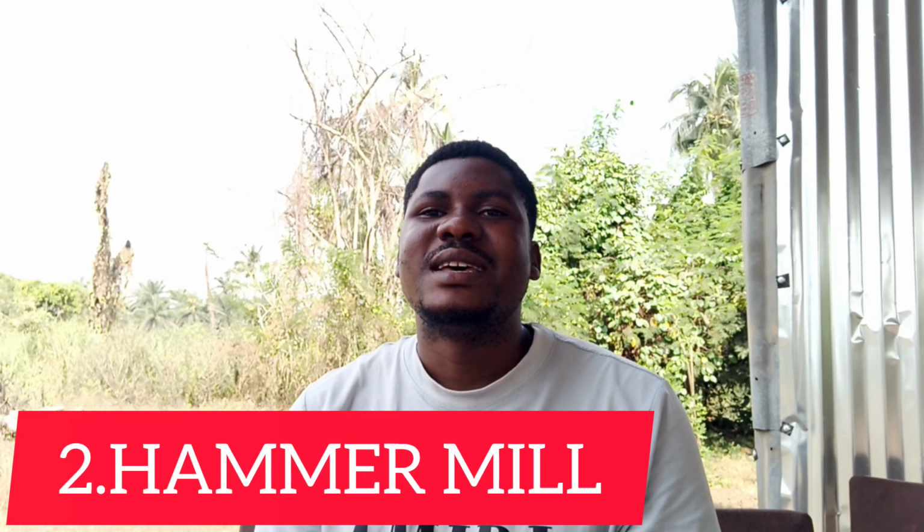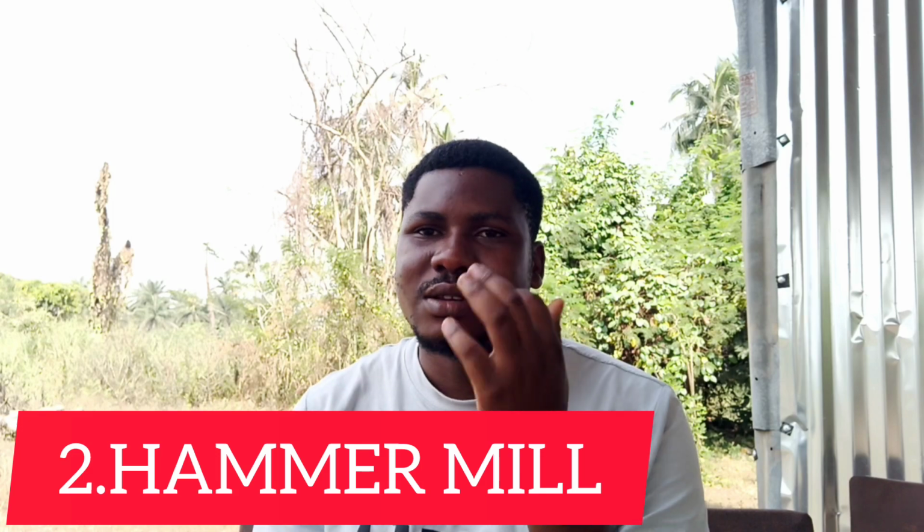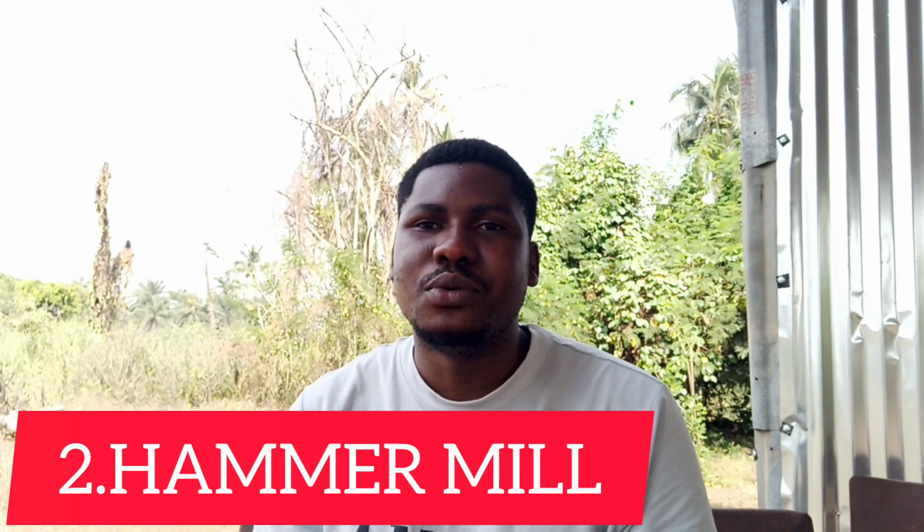Then the second type of machine that we'll be mentioning is the grinder machine, which is also known as the hammer mill. This type of machine is used to crush feed into smaller particles as well, for easy absorption for your poultry farm. People that are going into poultry farming, or that have interest in establishing a poultry farm, then the hammer mill machine is for you, you understand. You will need the hammer mill machine at your farm.